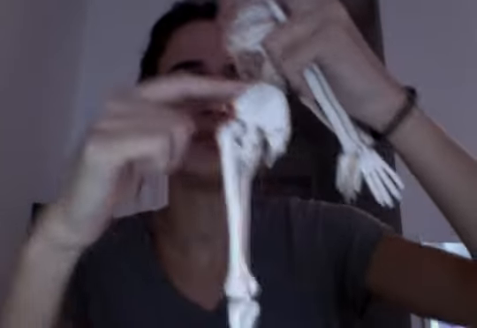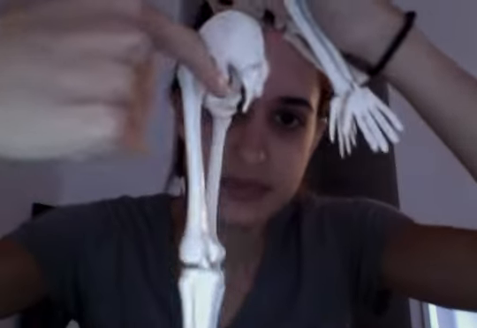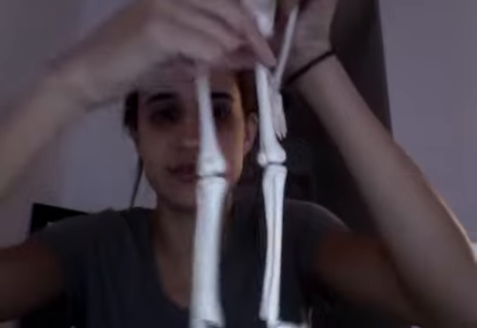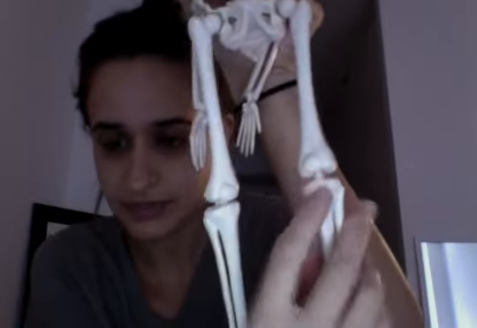The hip bone. We have the ilium, the ischium back here, and the pubis in the front. Then from there we have the femur that I'm sliding up and down, the patella, the tibia, which I'm also sliding up and down, the fibula.